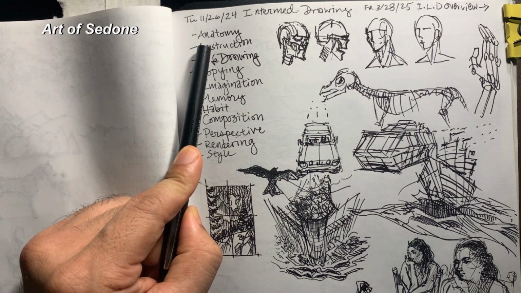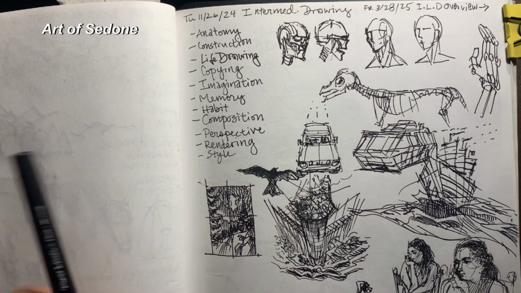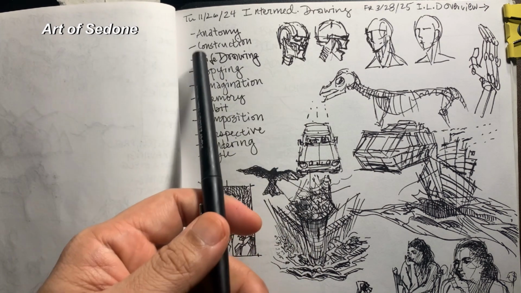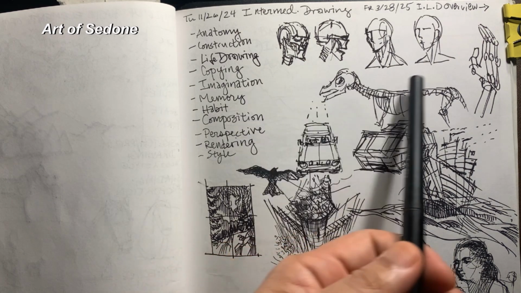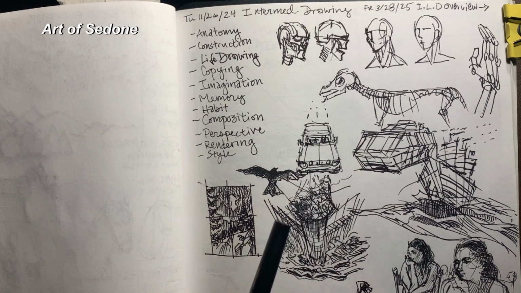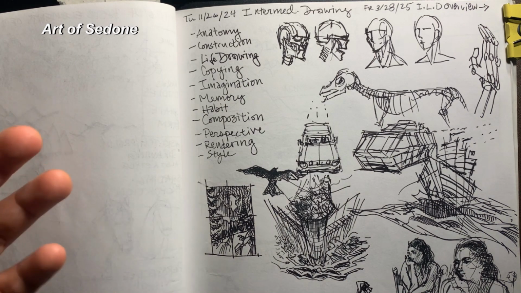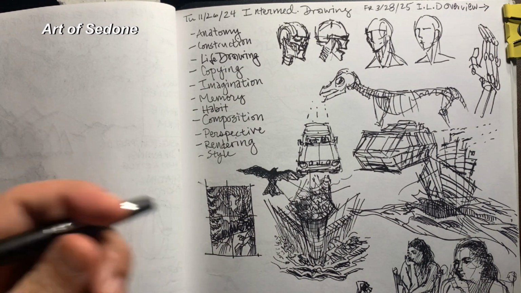We've got anatomy, and I basically just kind of illustrated the different topics. So like anatomy, and I've done videos on that. I have a figure drawing specifically playlist. Then there's also anatomy of animals, and then also just anatomy of anything. So it's just kind of how it's put together, all the parts and how they function, is basically the anatomy.